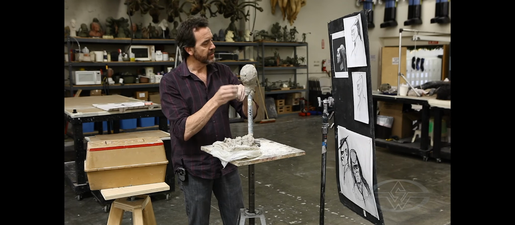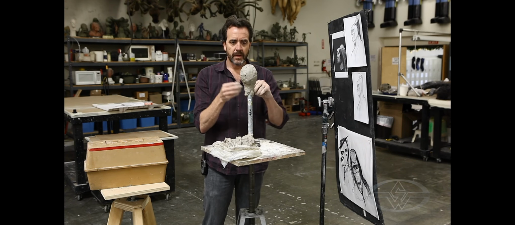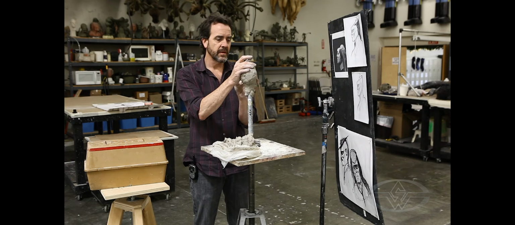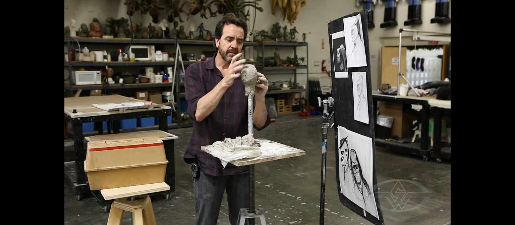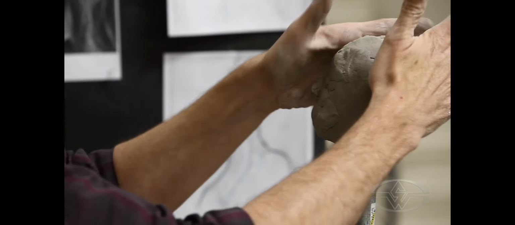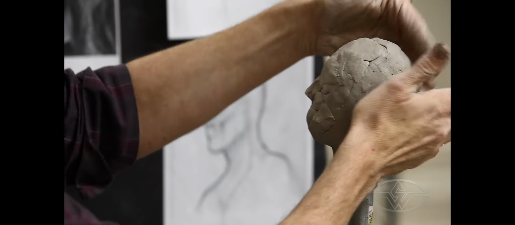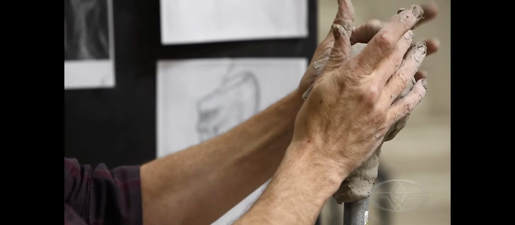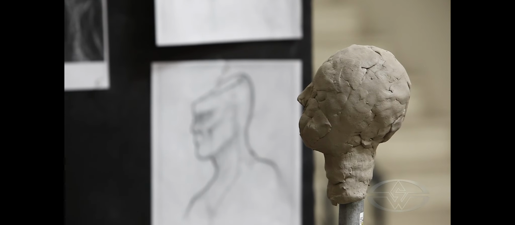Another way of doing this, and we actually use them a lot here at the studio, is to have small scale heads that are already built, like little half scale plaster busts. Those are really useful because we've already taken the time to put the right proportions in, and it's just a much quicker way to start off when you're doing a scaled down thing.